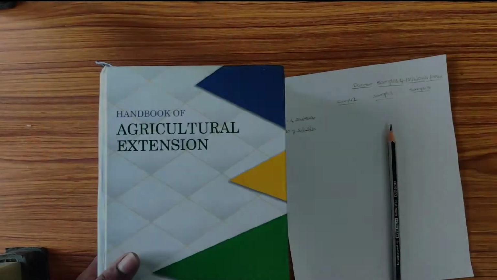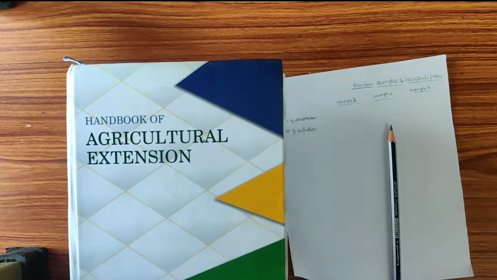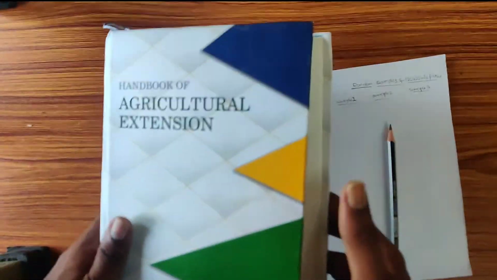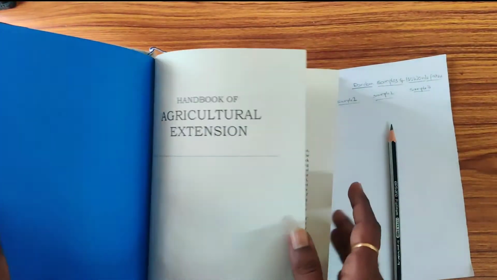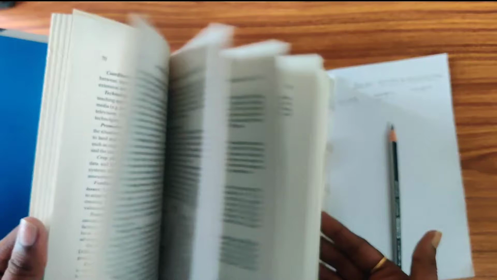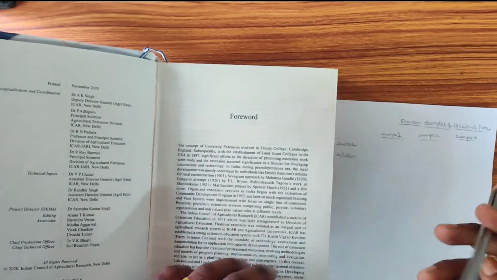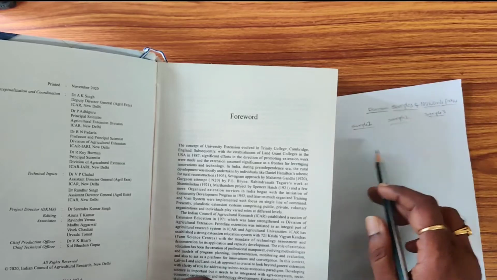We can measure the readability of the existing text. For English literature, we have ready-made tools to measure the readability of the content. So let's see how to check the readability. We can check the readability manually as well as with the help of online tools. We will consider this book, Handbook of Agricultural Extension, to check the readability. By seeing this book, we cannot say that it is difficult to read or easy to read unless we make some readability test.